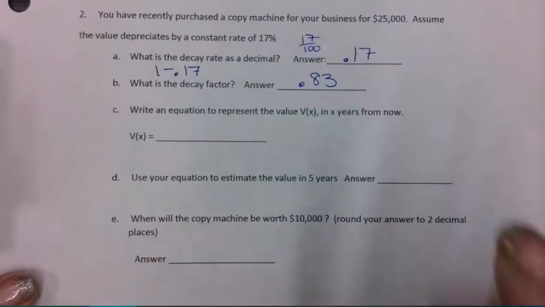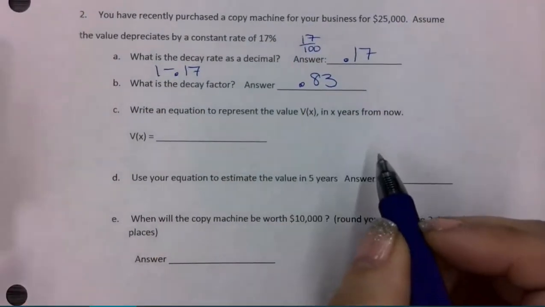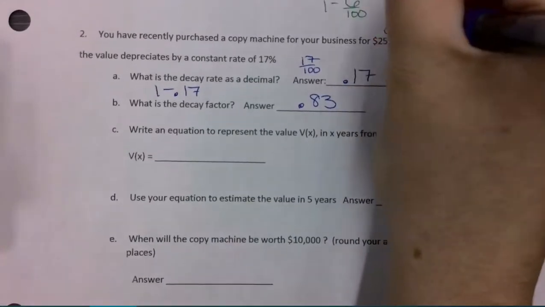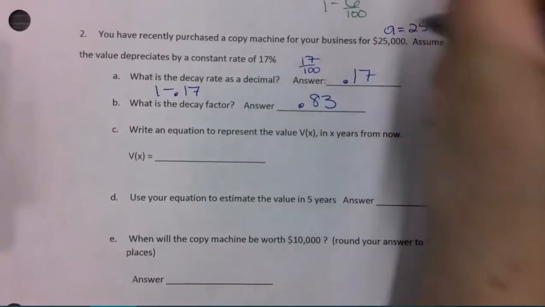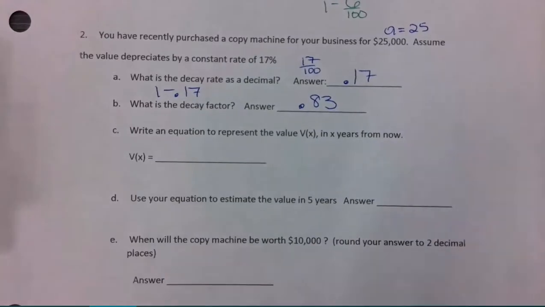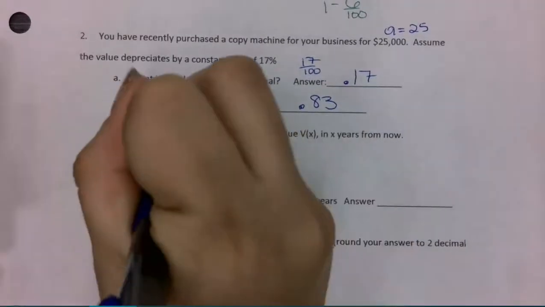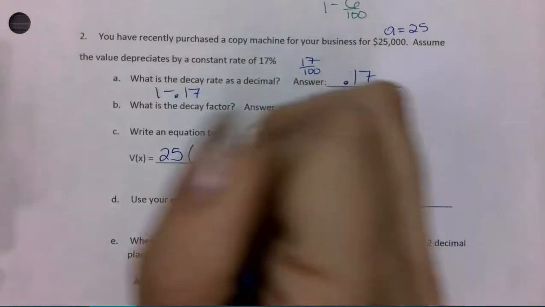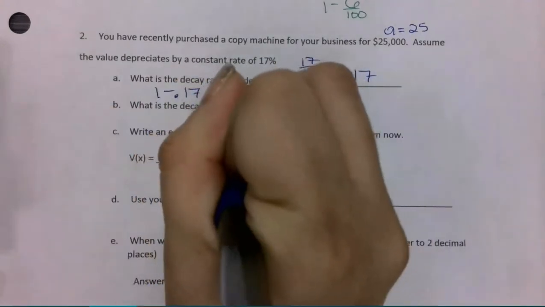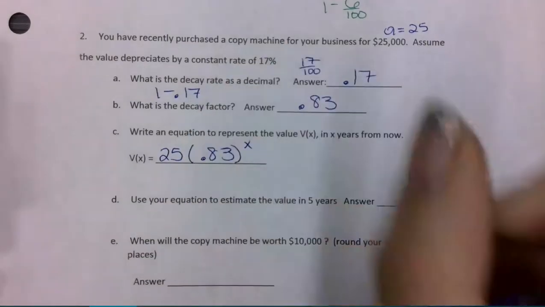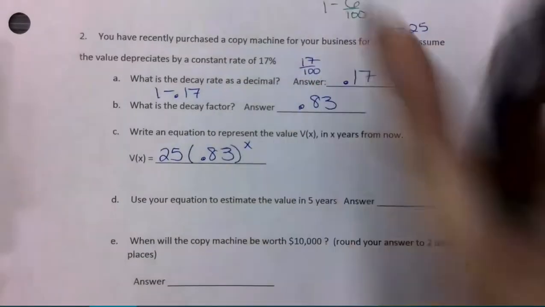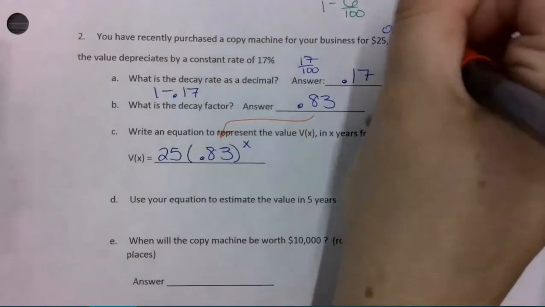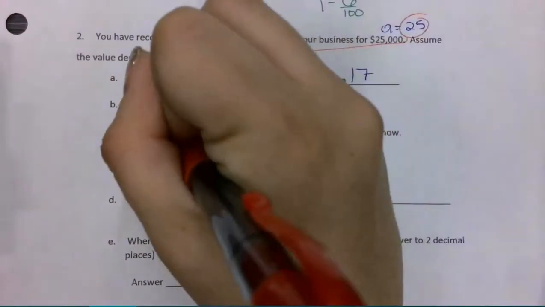It wants me to write an equation representing x as time. I am going to make my a value, instead of being 25,000, I'm going to make it 25, just so I have smaller numbers to work with. If I choose, I can write the full 25,000. So I have 25 for my a, and then in parentheses, I take my decay factor, and then x is my exponent. So this number went right here, and this number went right here.